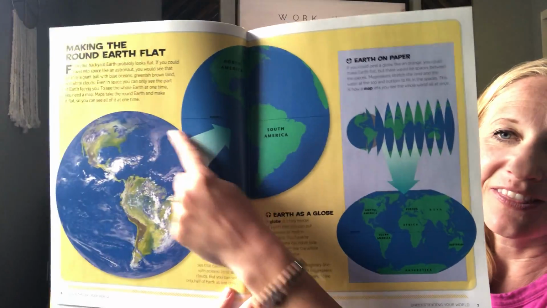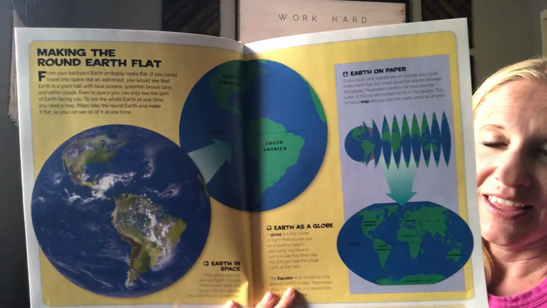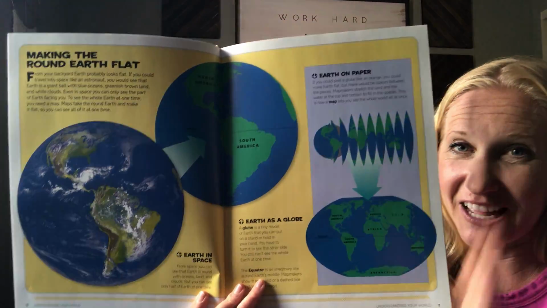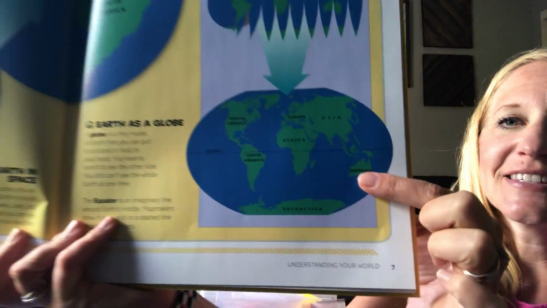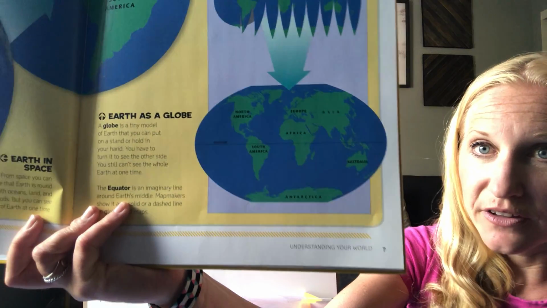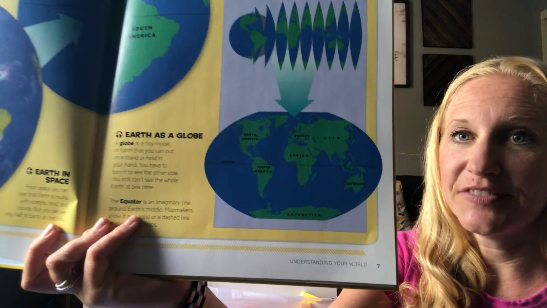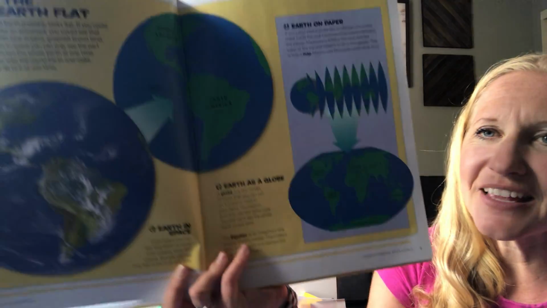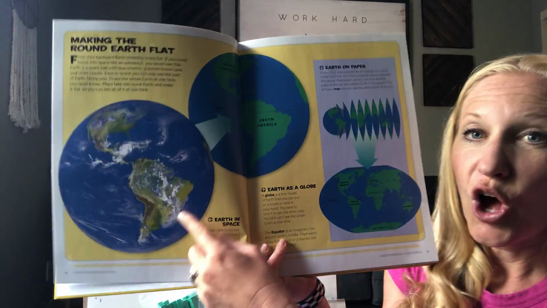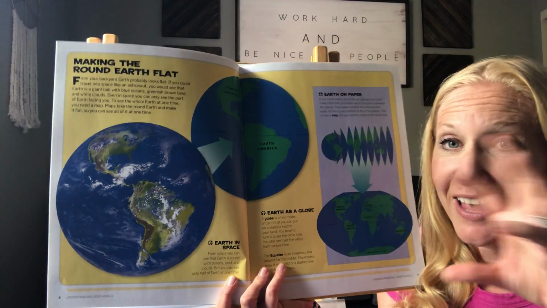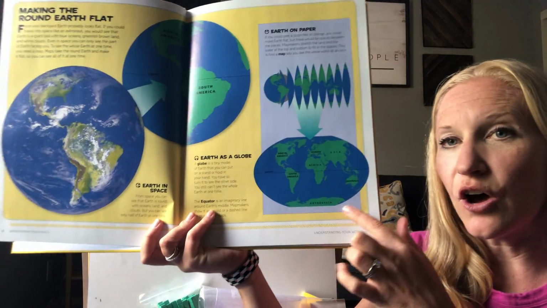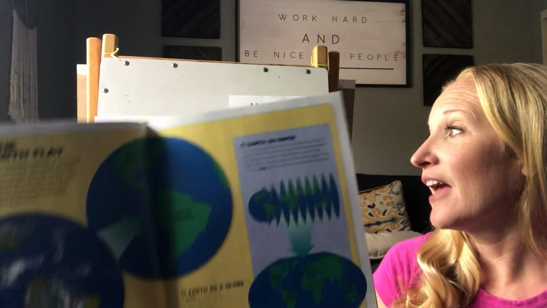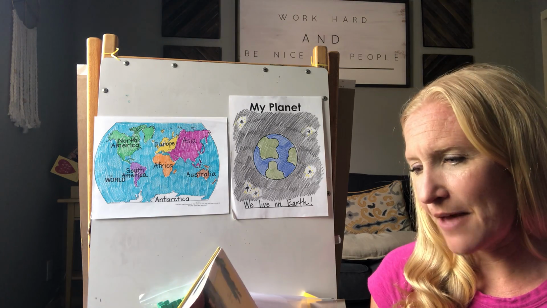So they take this beautiful round earth and they kind of cut it in half, open it up, and flatten it so that we can see the whole world and all the pieces of land that are in it. Because if I just showed you a globe, all you can see is half that globe. And we want to be able to see all the land masses. And remember, there are 7 of them.